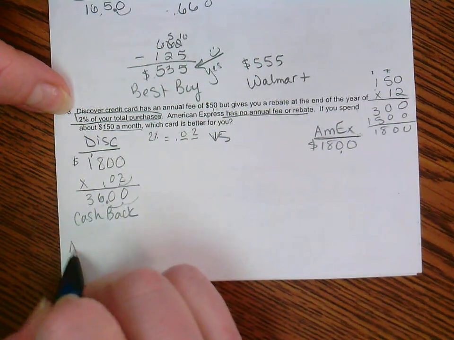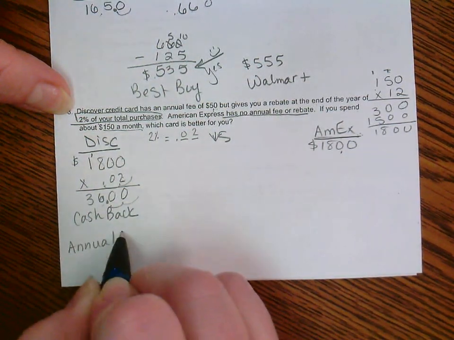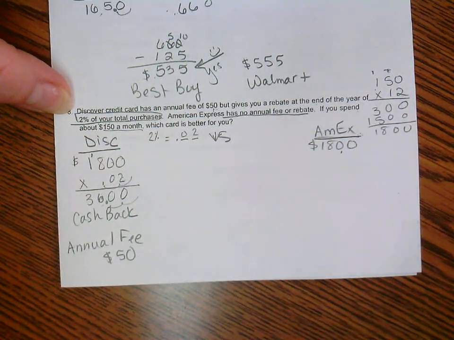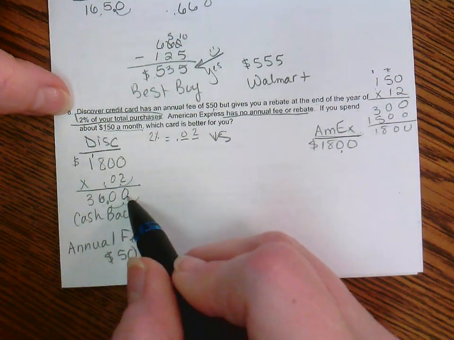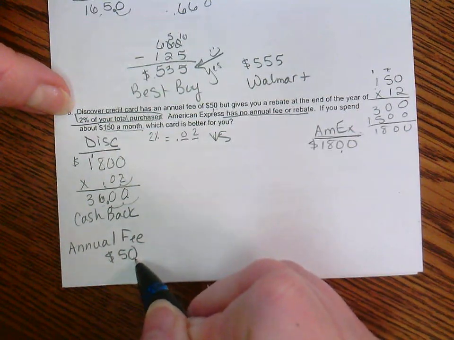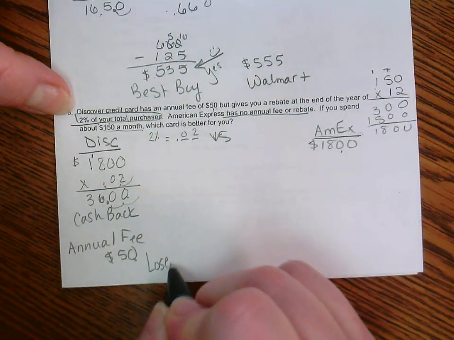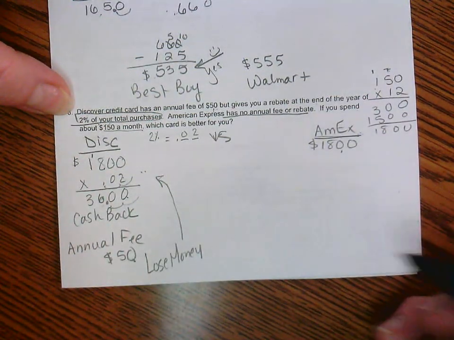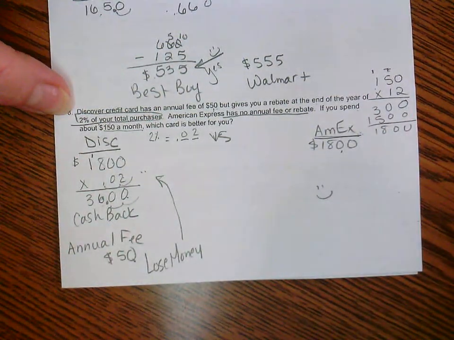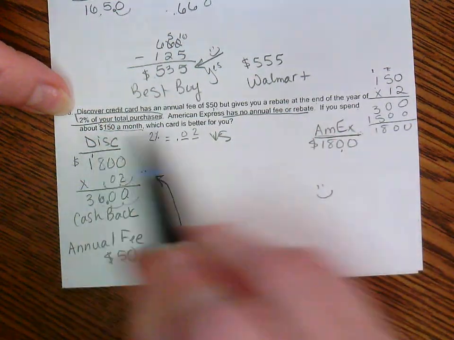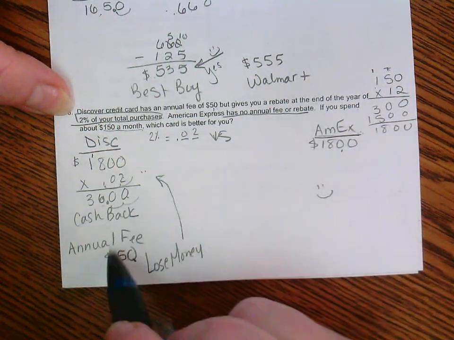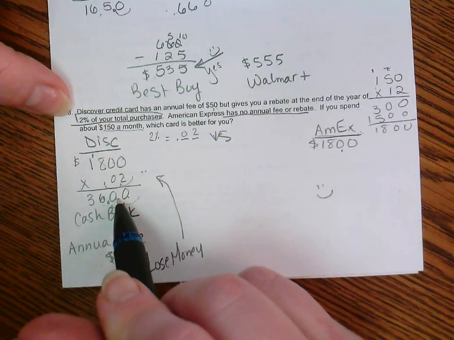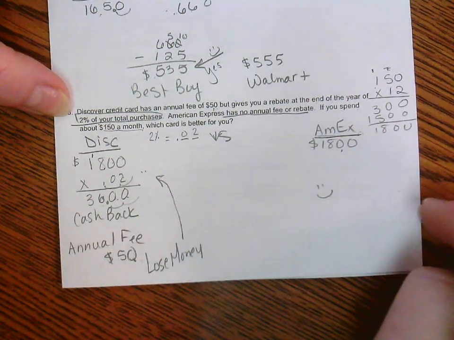But we have that annual fee of $50. So we didn't make enough in our cash back to pay our annual fee, so we end up losing money using this card. So this is the card we would want to apply for in these situations. So yeah, this only works if you get more cash back than your annual fee.